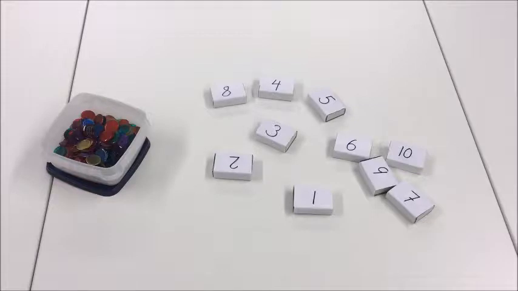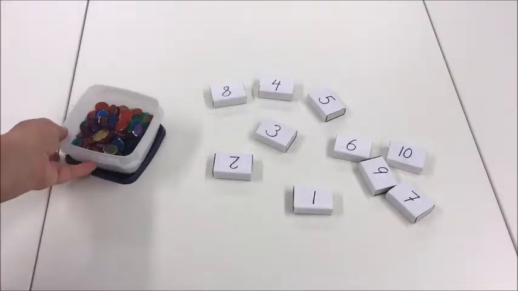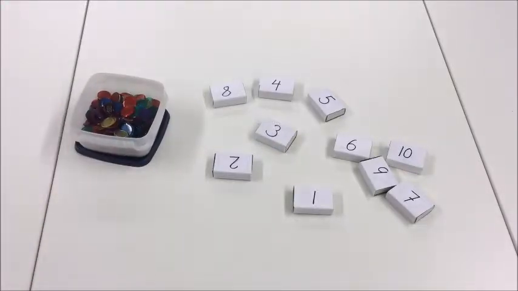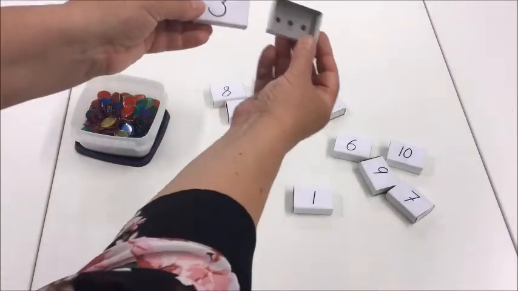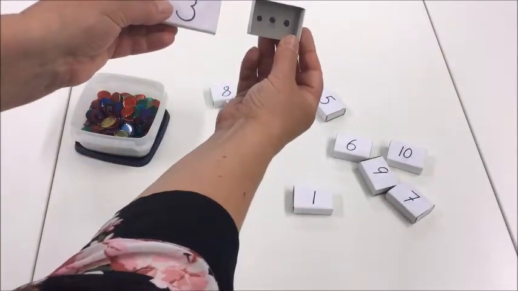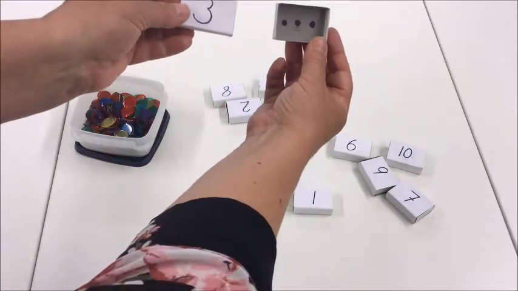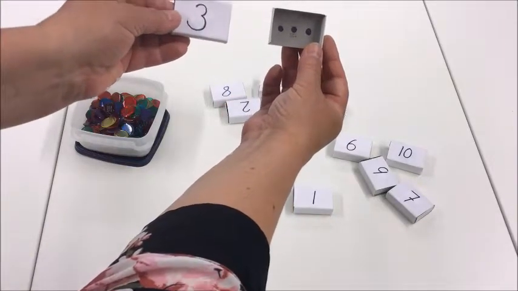This manipulative is a brilliant invention. I love it. It consists of matchboxes which are covered with paper, and on top of the label the number symbol is written. I take one box. If you open the box, you can see that on the bottom there are 3 dots.